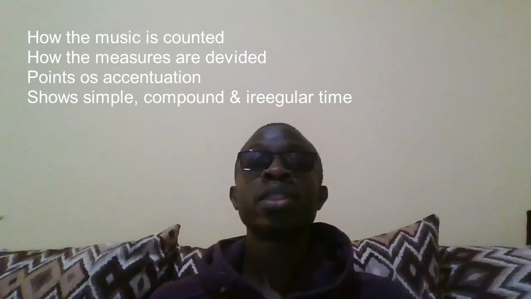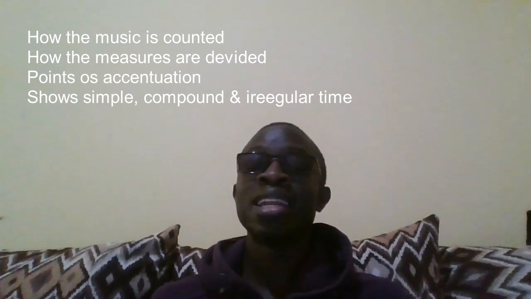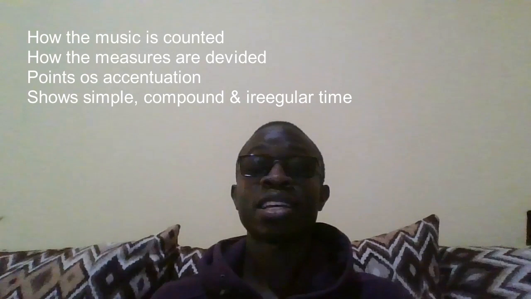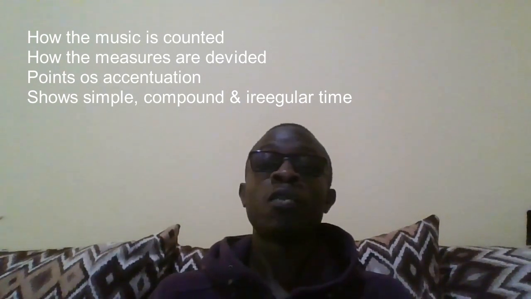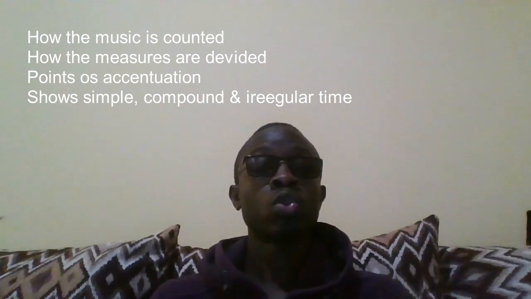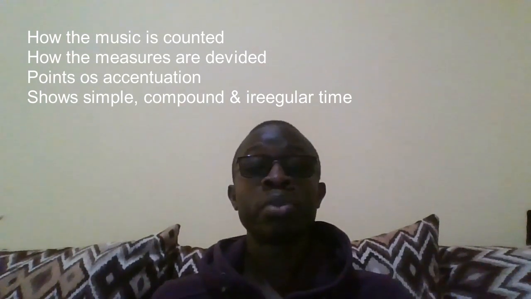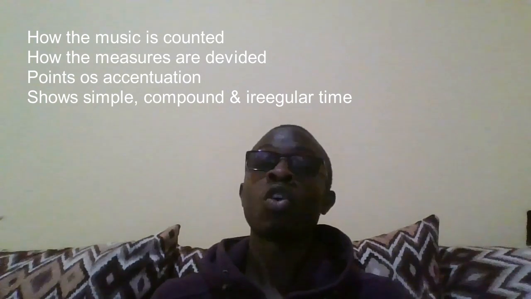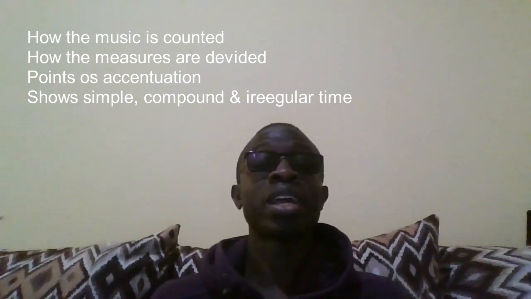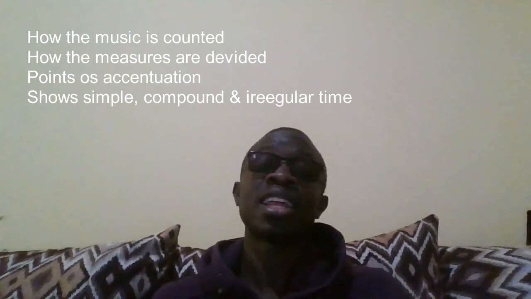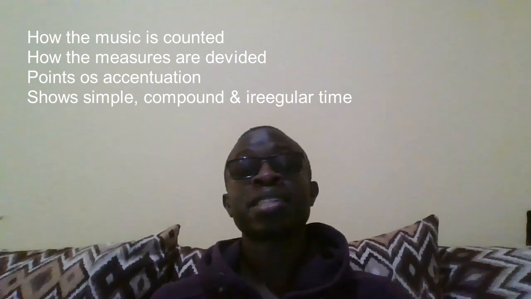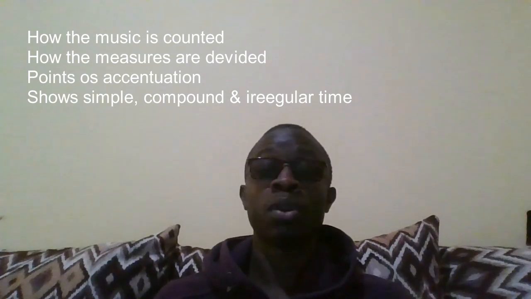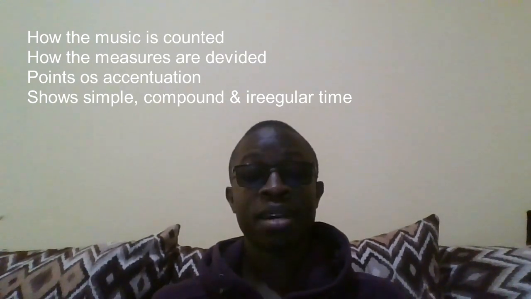When you're dealing with a meter that displays its characteristic of being in groupings of 3 or 2 or irregular grouping, then you will be talking about compound meters, simple meters, or irregular meters. These are meters that are neither simple nor compound. But there are cases where irregular meters are classified as being simple, but we'll talk about that some other day.